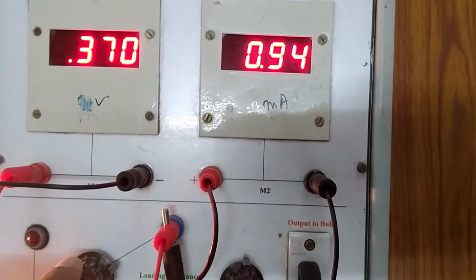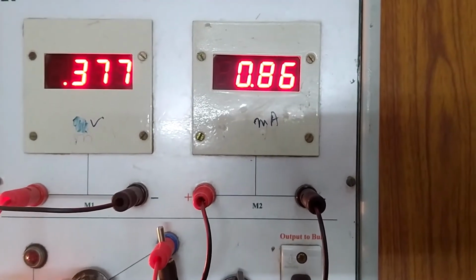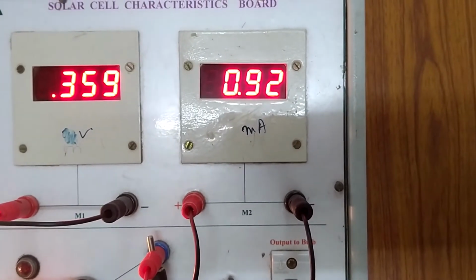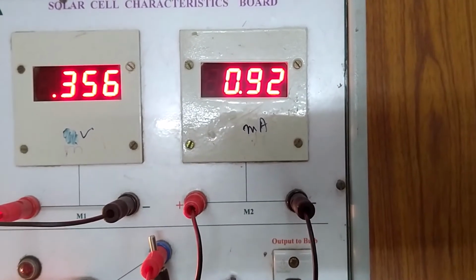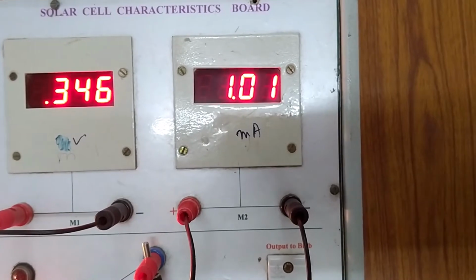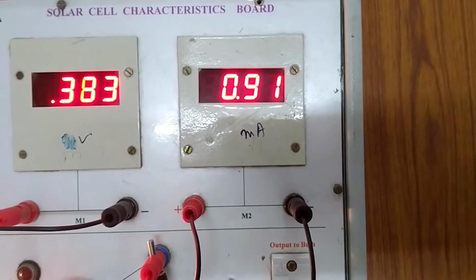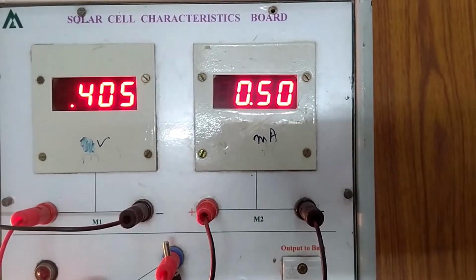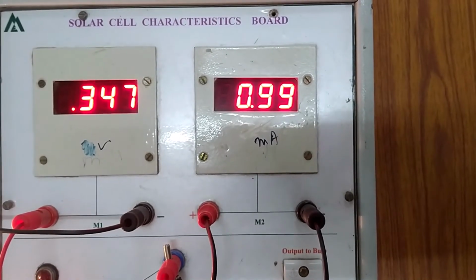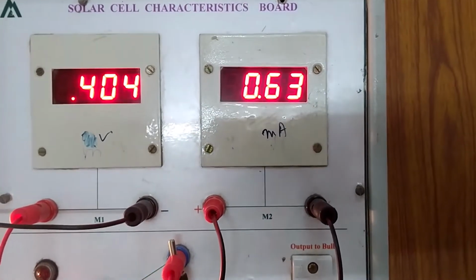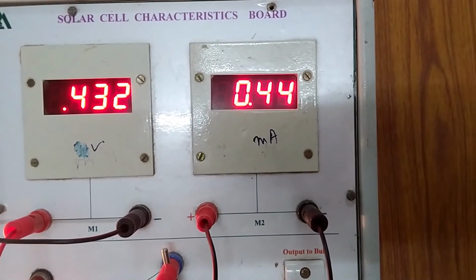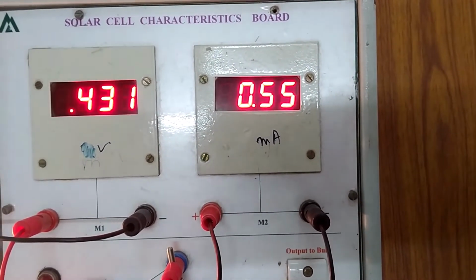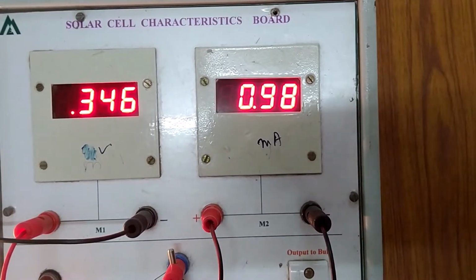Now I increase this further, then the current will be, okay, almost I'll go to 4. It is still less. I'm decreasing.